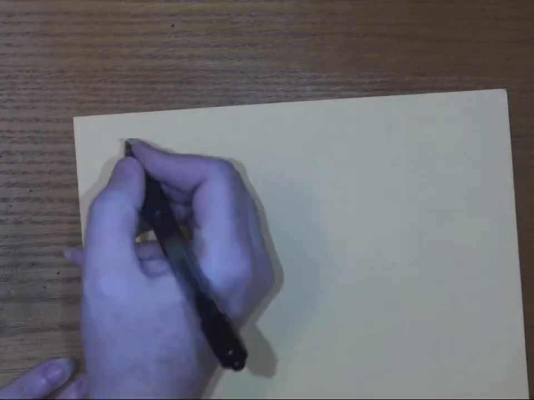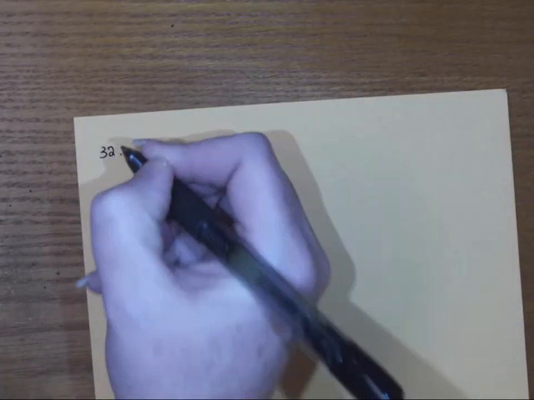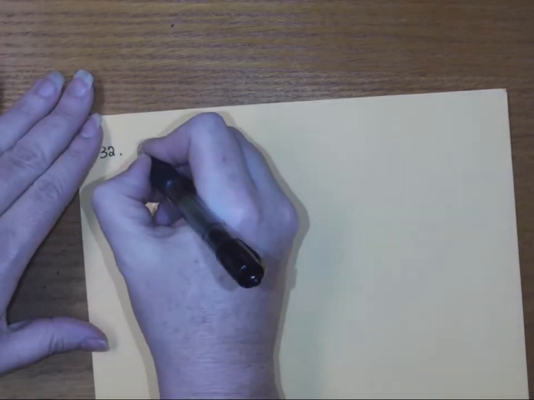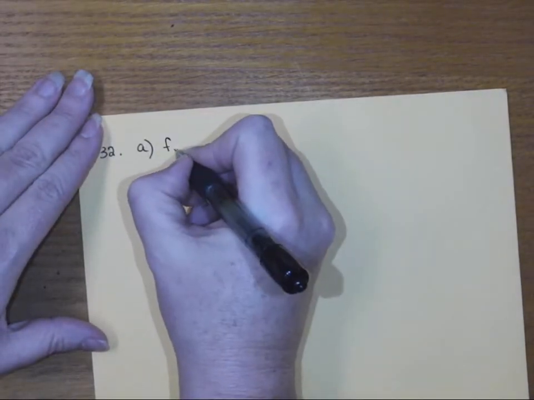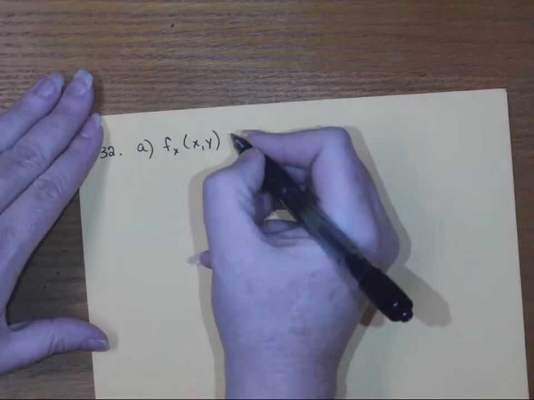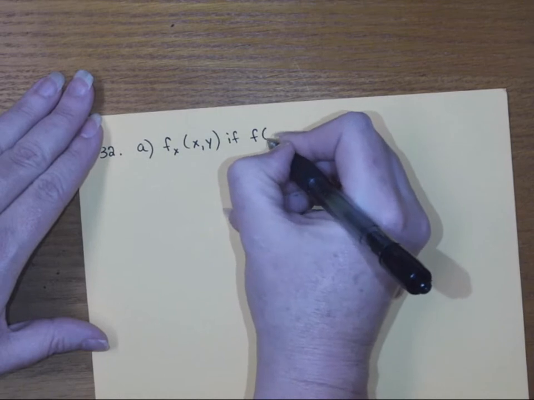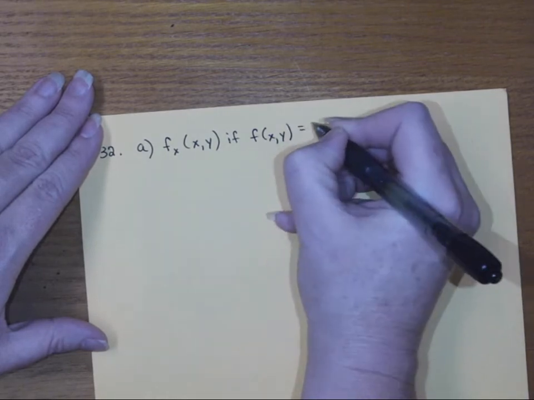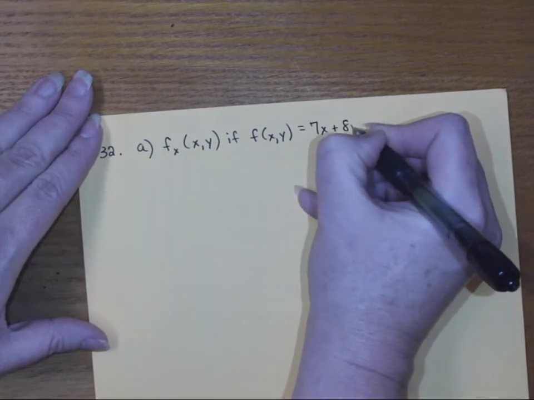Okay, so last but not least is partial derivatives. Okay, if you'll keep in mind what you're doing, in other words, you're taking the derivative with respect to one variable and you're treating the other as a constant, it will be a whole lot easier. Okay, so first I'm asking you to find the partial derivative with respect to x if the 2 variable equation looks like this.